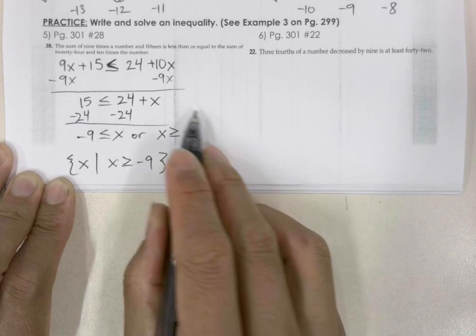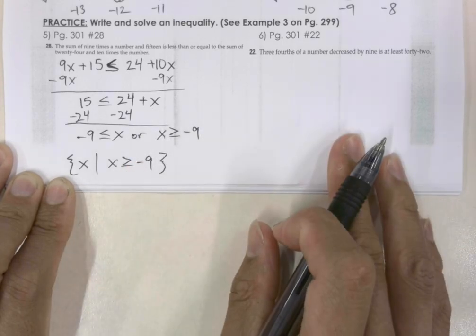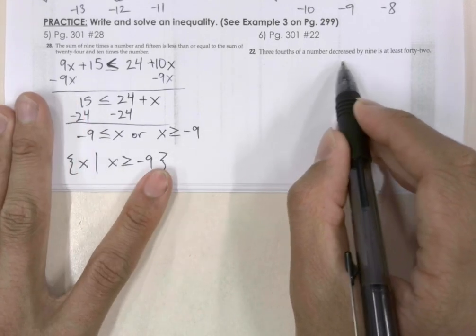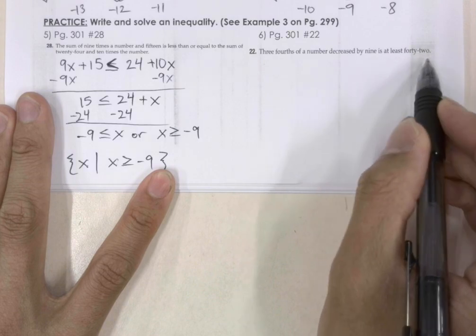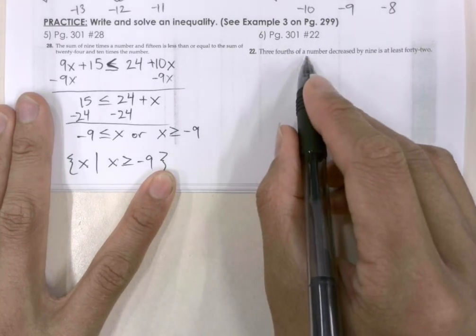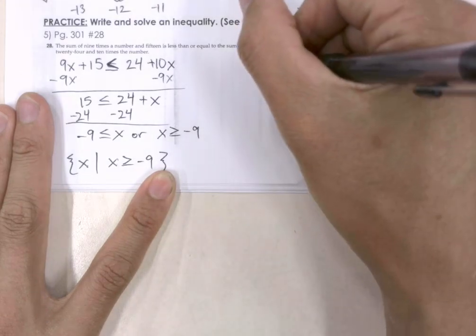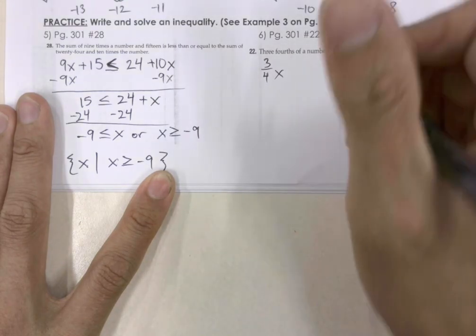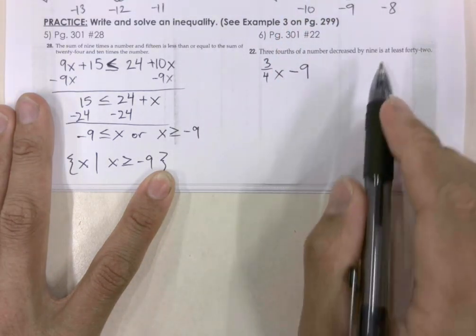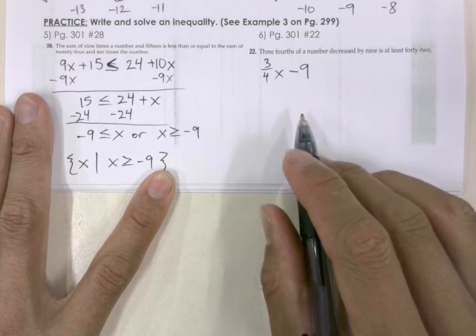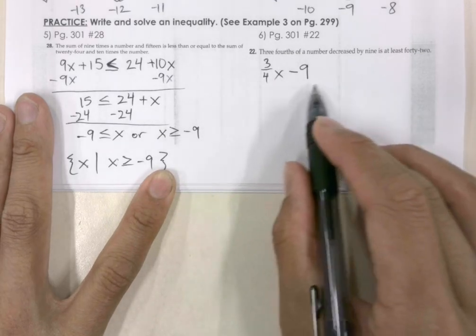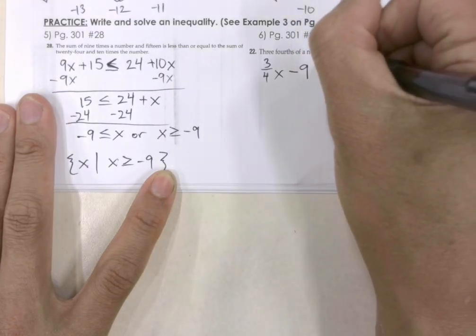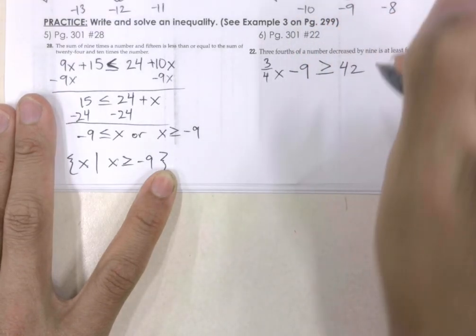We're going to use this inequality here. Number 22, 3/4 of a number decreased by 9 is at least 42. So 3/4 of a number, we don't know what that number is, so we're going to use x. 3 over 4x decreased by, that's minus 9, is at least 42. So that means this number here is 42 or greater. So I'm going to say greater than or equal to 42.